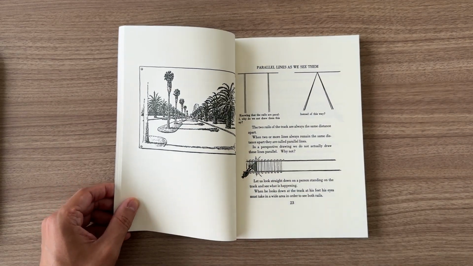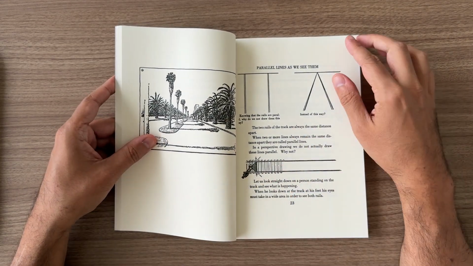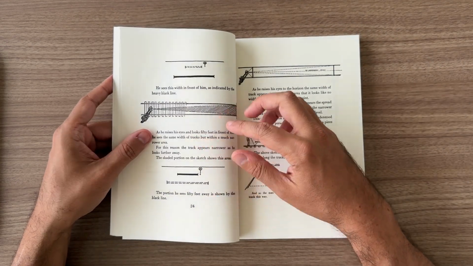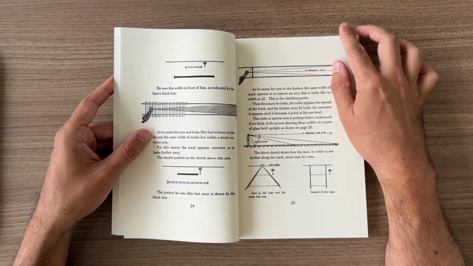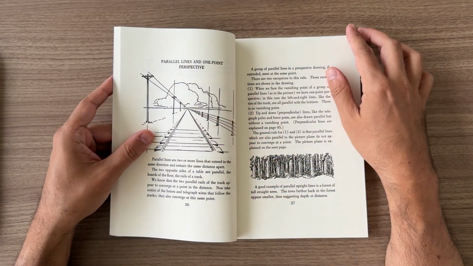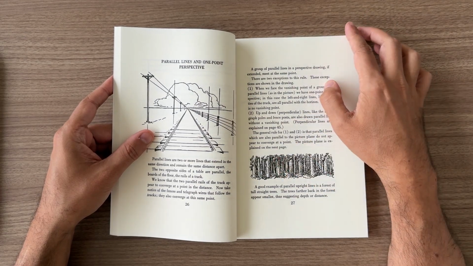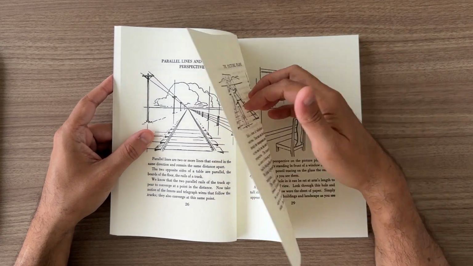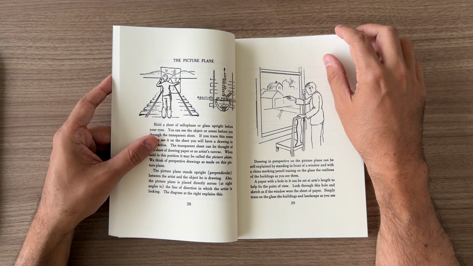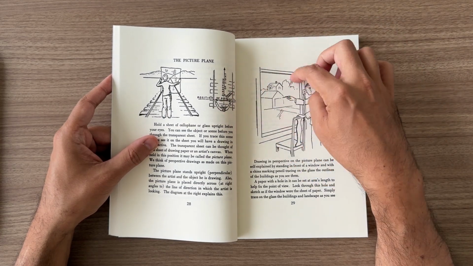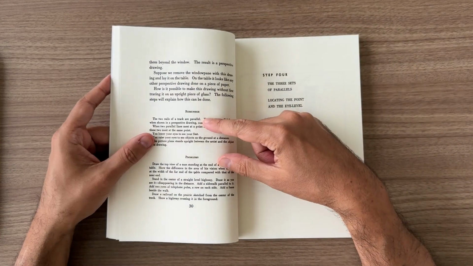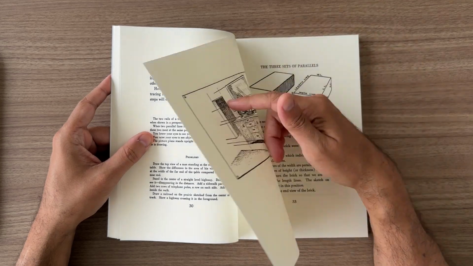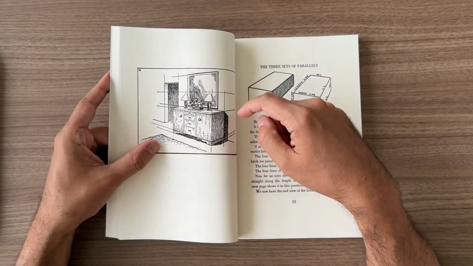So now going into parallel lines and how they relate and how they converge to a vanishing point. Explaining a little more in depth what it looks like, and the verticals as well, and why they don't converge. A little bit of the picture plane and a window if you want to draw through a window. And then three sets of parallels. We start getting to two-point perspective.